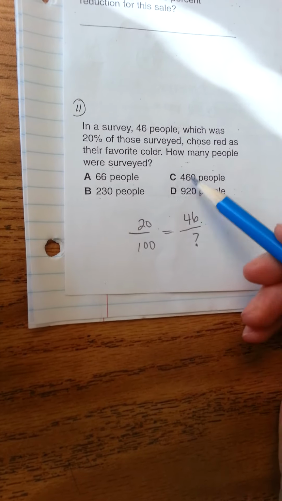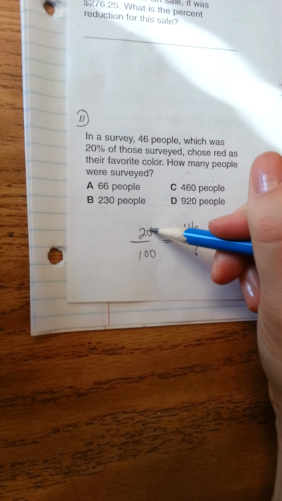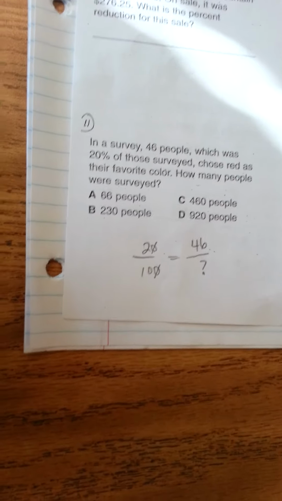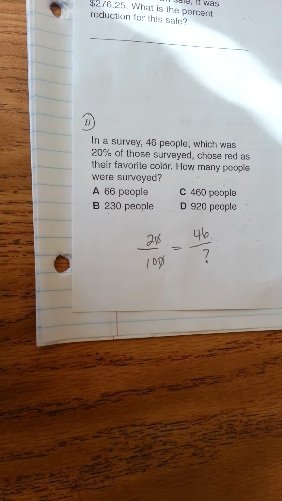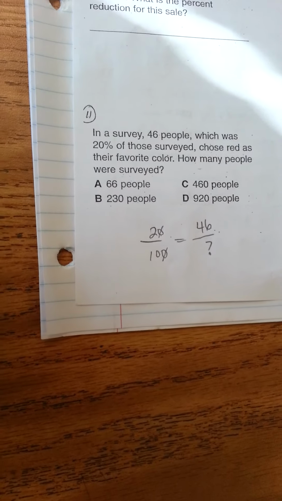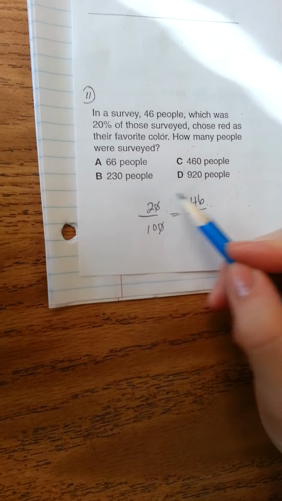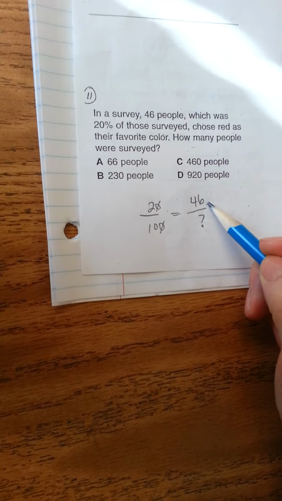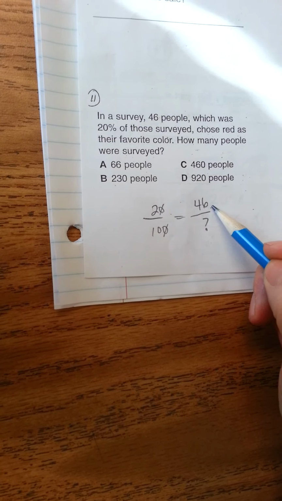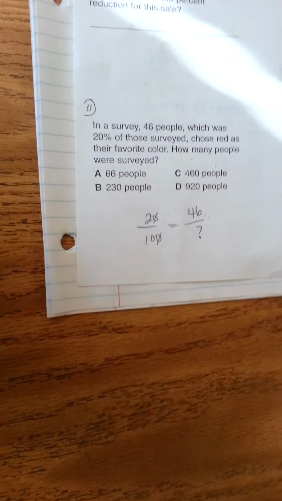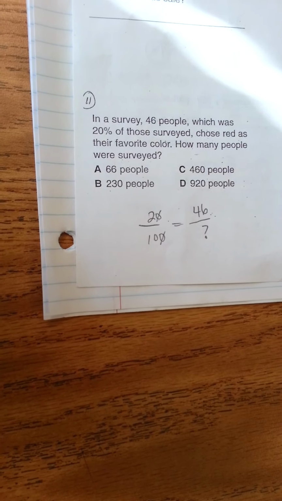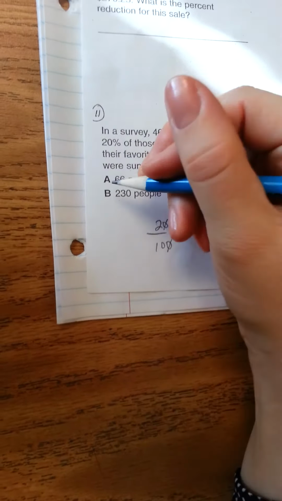I can go ahead and simplify here, dividing by 10, which brings it down to 2/10. And actually, I see a relationship here. To get from 2 to 46, I can multiply by 23. So 10 times 23 gives me 230. 230 is going to be my solution.